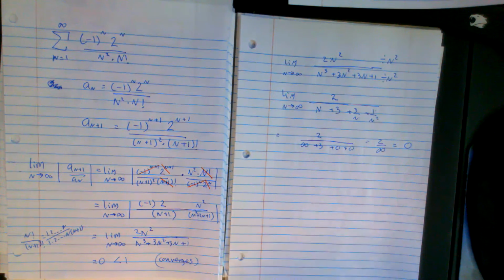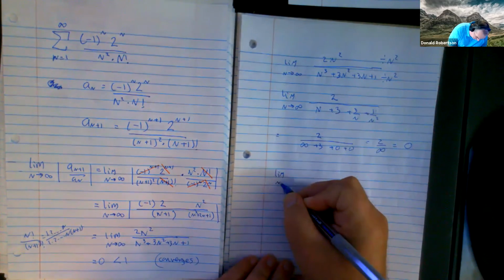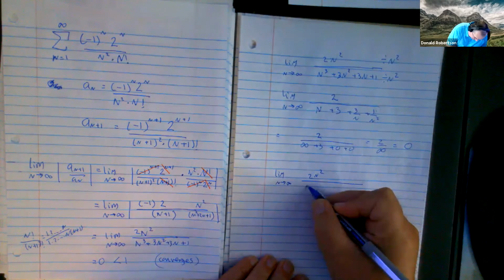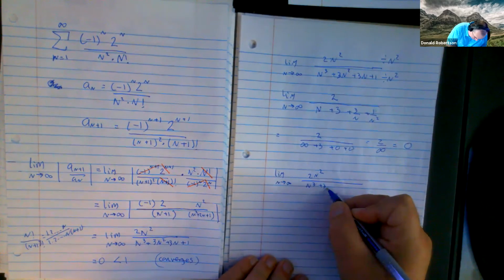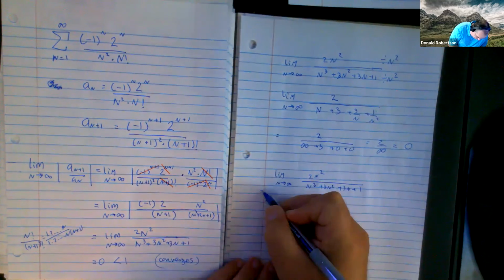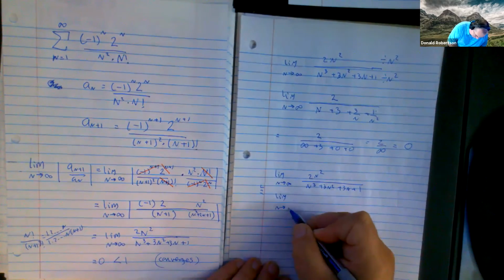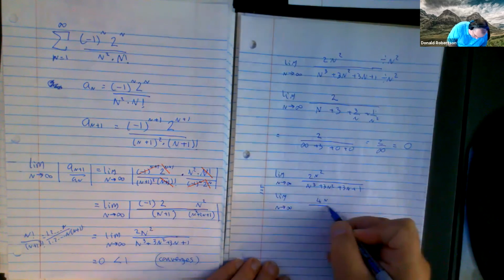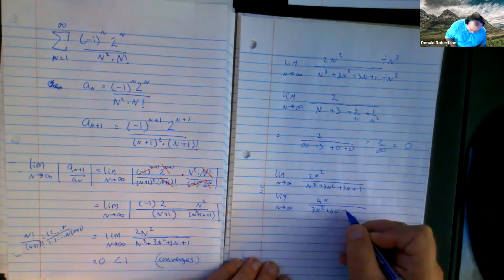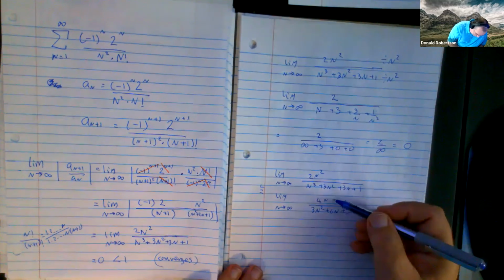Now, if you want to see what L'Hopital would give you in this question, since you're here, I might as well do it. It takes more time to write it than to think it through. If you did L'Hopital once, you'd get 4n on the top, and 3n squared plus 6n plus 3 in the bottom, but that would still give you an indeterminate form, infinity over infinity.